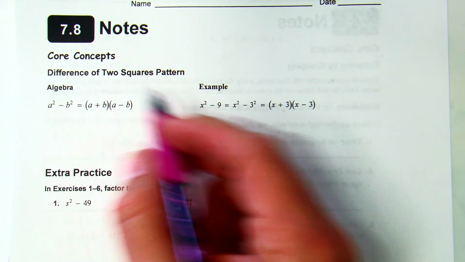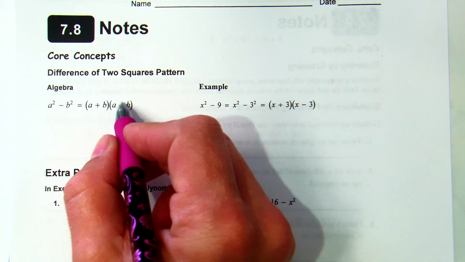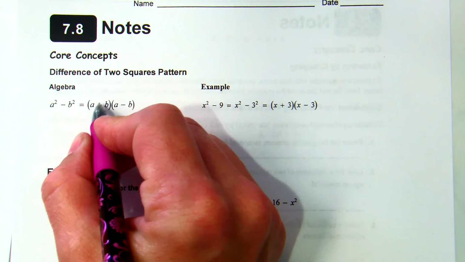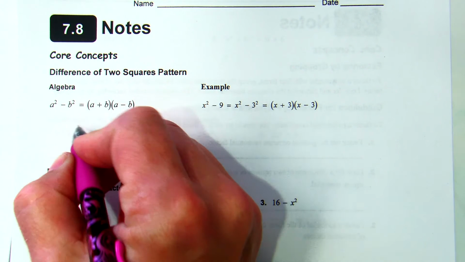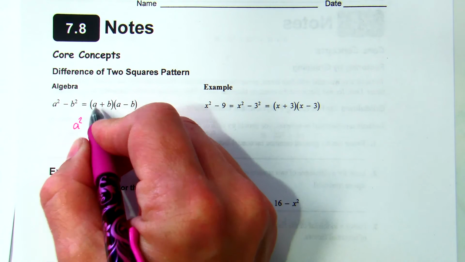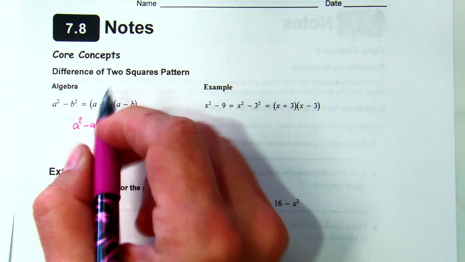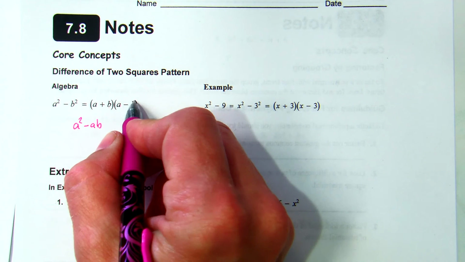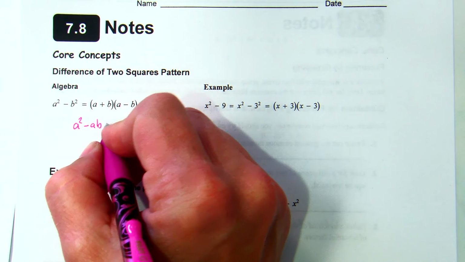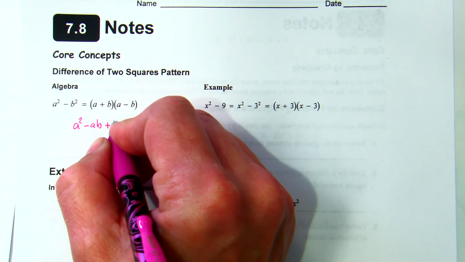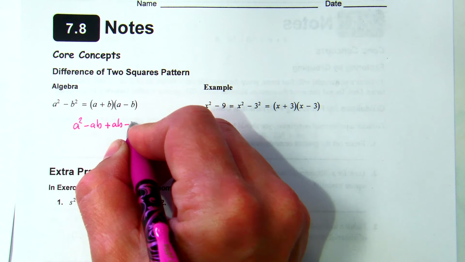This is the same thing as these two factors multiplied together. If you were to multiply these together, you'd end up with a times a and a times b, so we'd have a squared. A times b would be a negative ab. The negative sign makes them negative. Then you multiply this b times both terms, just like we would FOIL this or distribute everything through. So then we'd have a plus ba, or ab, which is the same thing. And then b times the negative b would be a negative b squared.